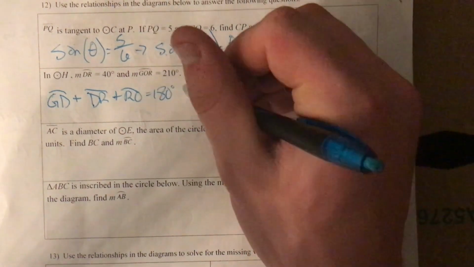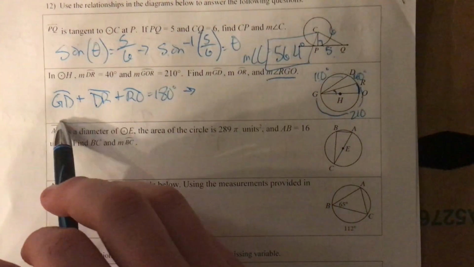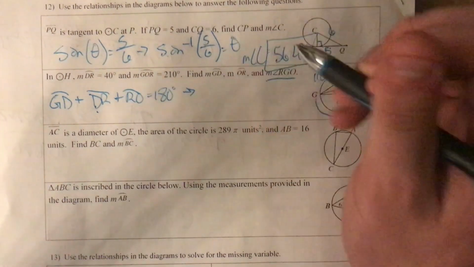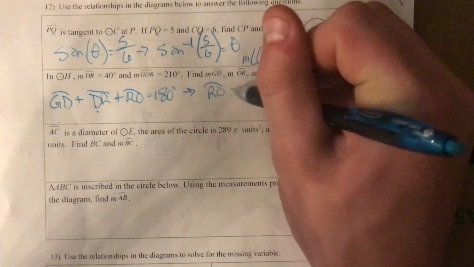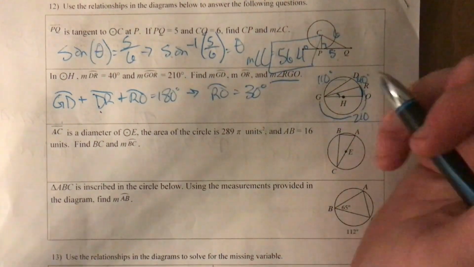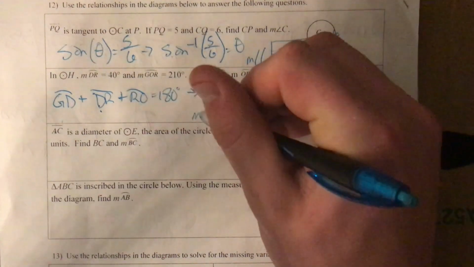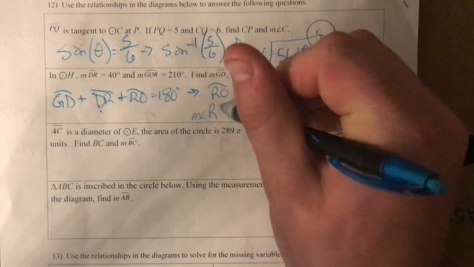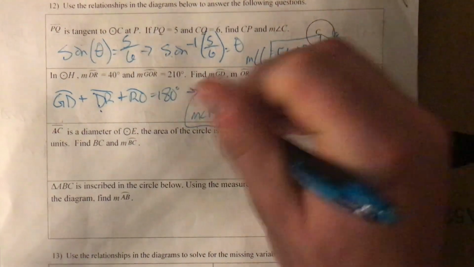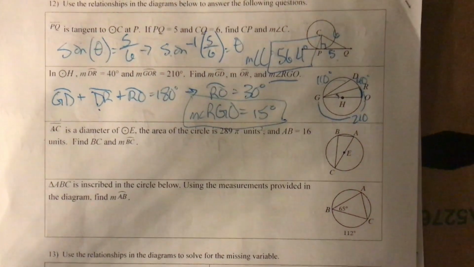So that would mean, since this is 110, this is 40, there's only 30 more degrees to be had. So the arc RO should be 30 degrees, just 180 minus 110 minus 40. And so that means that the measure of angle RGO would have to be 15 degrees. Right, just taking half that inscribed angle.